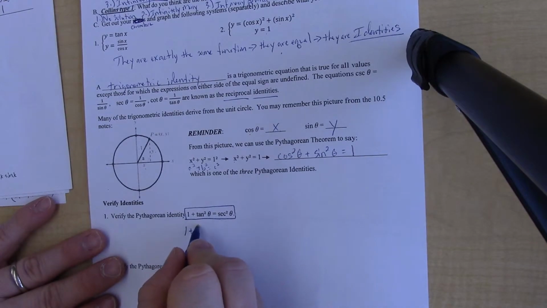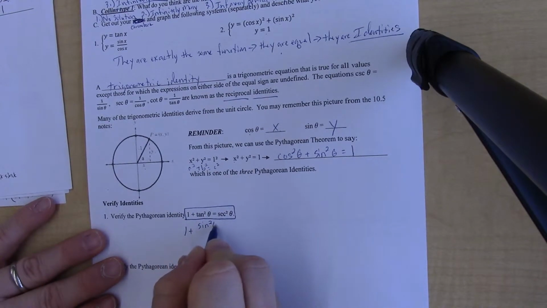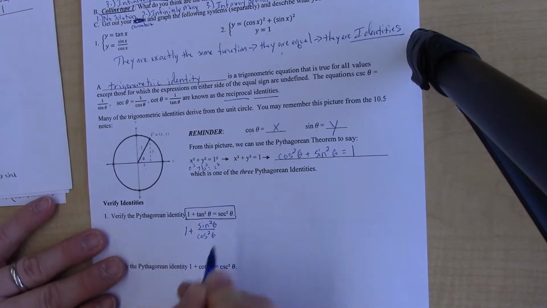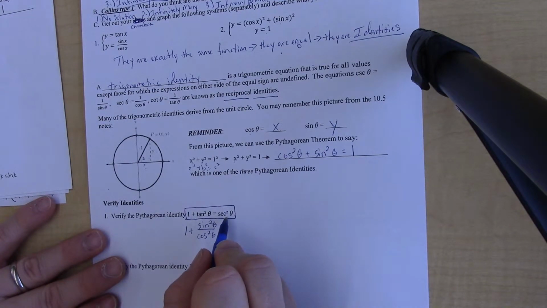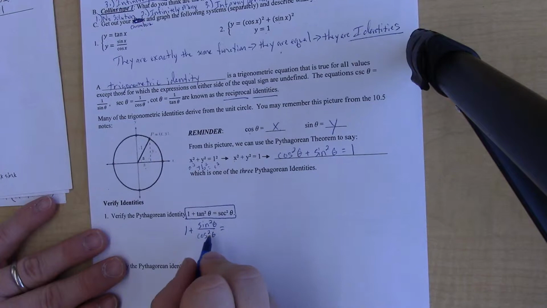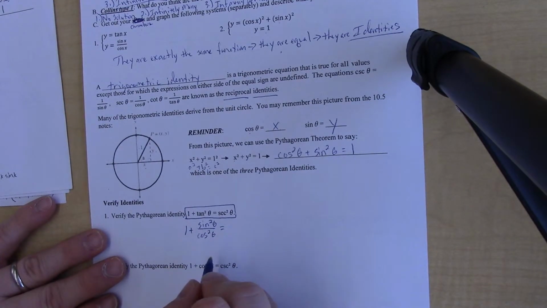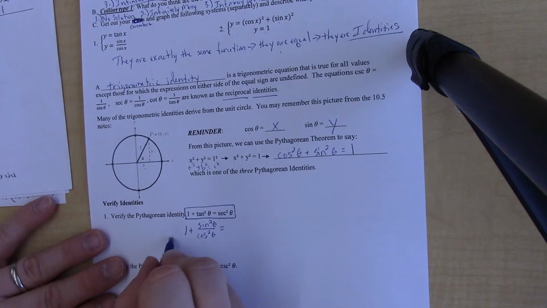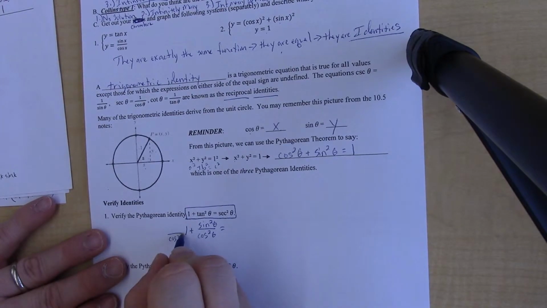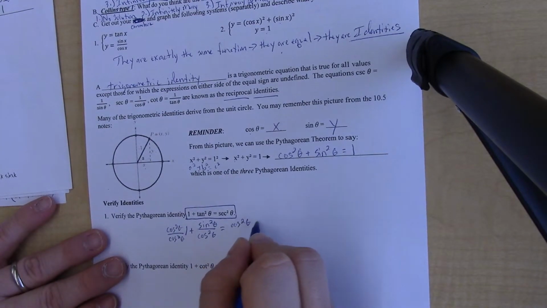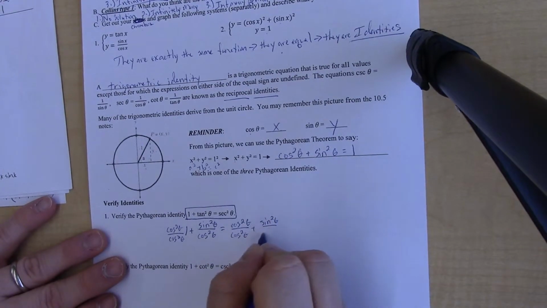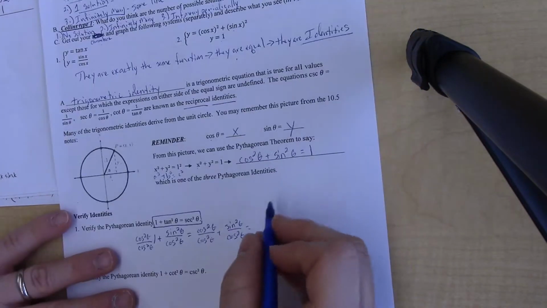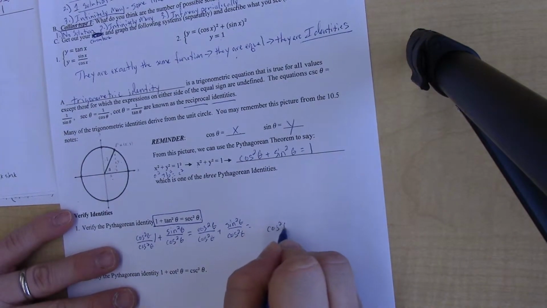So this is 1 plus tangent squared, which is sine squared over cosine squared. Secant, I'm not going to worry about that because that's what I want to be my final answer. To add anything with fractions, I need a common denominator. And that common denominator is cosine squared. So if I times the bottom by cosine squared, I have to times the top by cosine squared. And I get cosine squared theta over cosine squared theta plus sine squared theta over cosine squared theta, which have a common denominator, so I can just write that on the bottom.